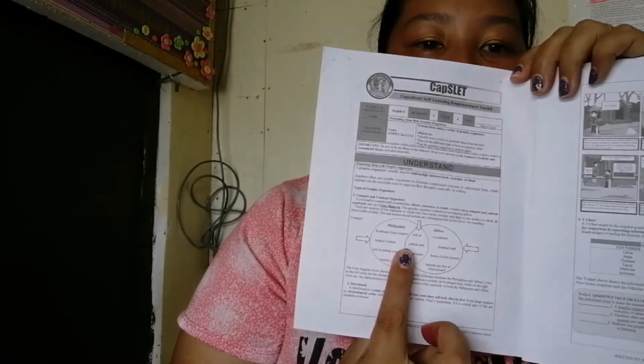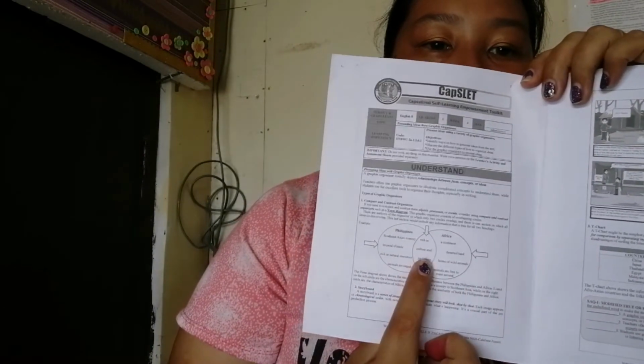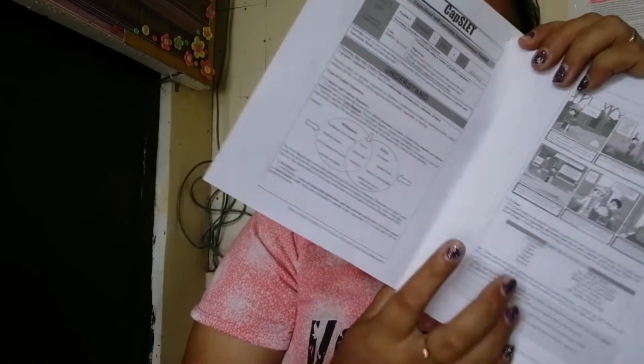For example, I have here an example of a graphic organizer that is two circles overlapping each other. Okay, so what do you do here? For example, if you're going to compare and contrast Philippines and Africa, the Philippines is a Southeast Asian country. It has a tropical climate.